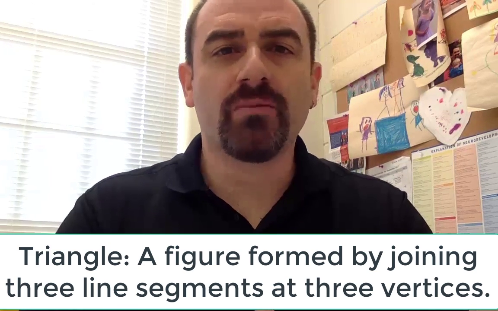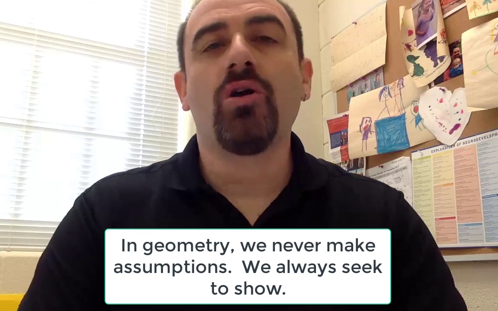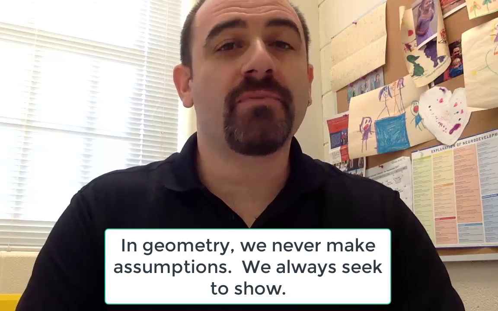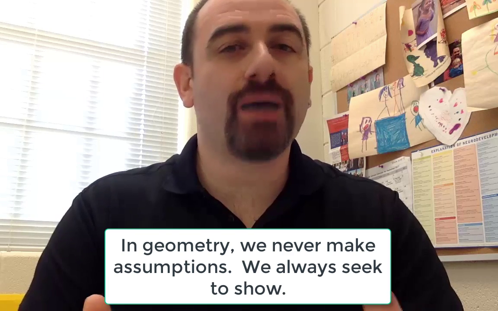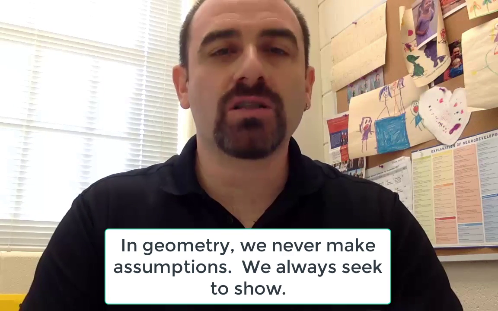The second thing I want to talk about here as we start talking about properties of figures such as triangles is that one really super important thing in geometry is we can't assume anything. That means that we have to be able to show that something is true before we can make an assumption about it. Just because we think it looks like an angle is 90 degrees, unless we know for sure that it is, we can't make that assumption. So that's just a general rule we want to be sure that we're keeping in mind as we go.